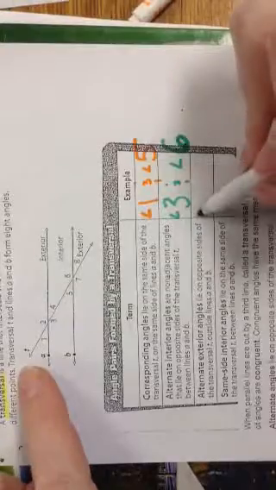Alternate exterior angles lie on opposite sides of the transversal T outside of lines A and B. So alternate exterior can be like angle 1 and angle 8. Same side interior angles lie on the same side of transversal T between lines A and B. So same side interior can be like angle 3 and angle 5.